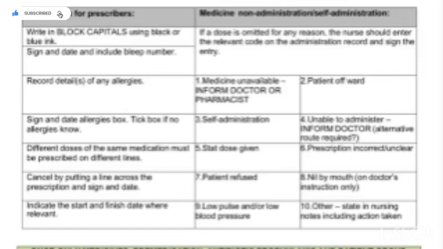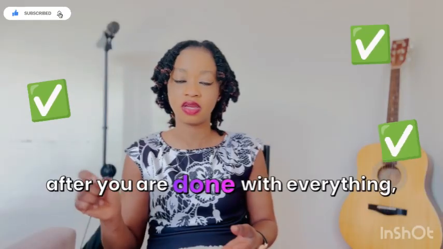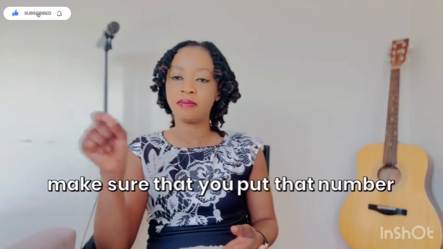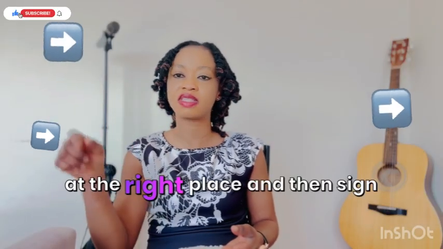So if it happens that, for example, the medication is not available on the ward, or it wasn't well prescribed or legibly prescribed, it's number 6. When you get to signing out the medication charts, after you are done with everything, make sure that you put that number 6 at the right place and then sign against it. Is that okay?